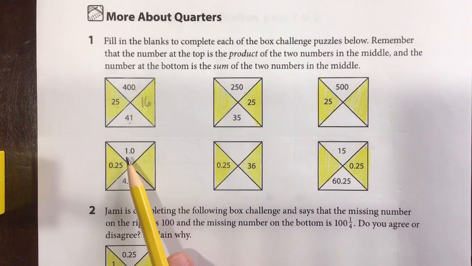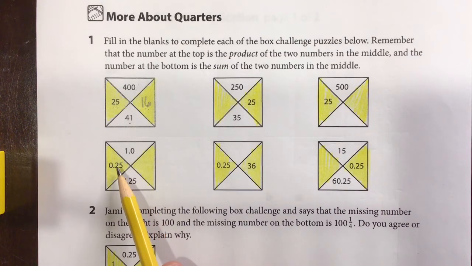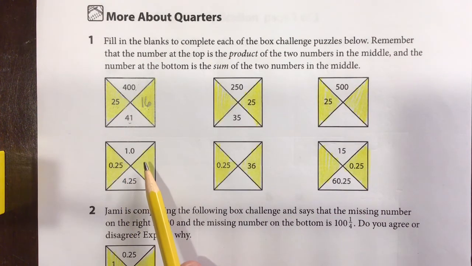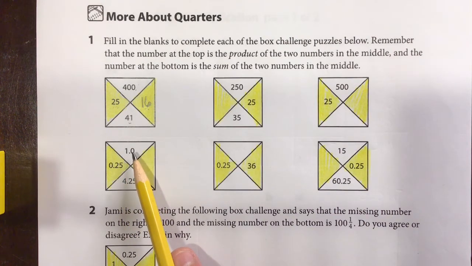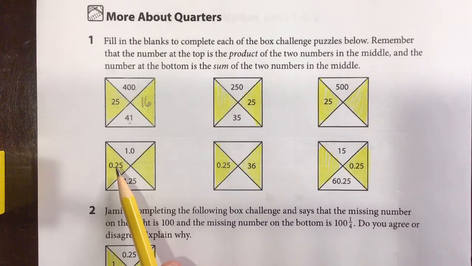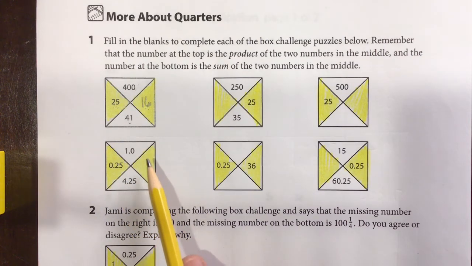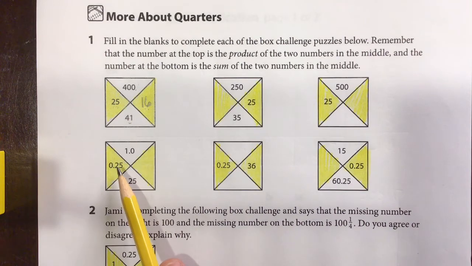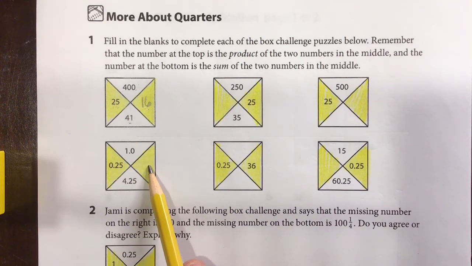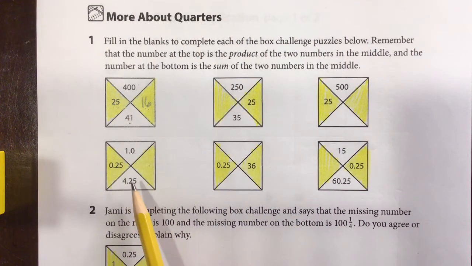Remember to think about this as one whole dollar. So think about 25 cents times what makes $1. Once you have that missing number, you should be able to add the missing number to the 25 cents to get $4.25.